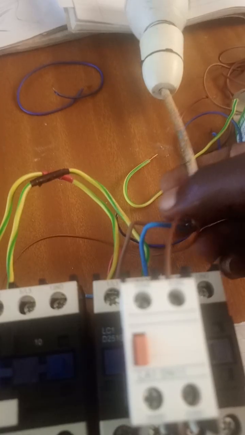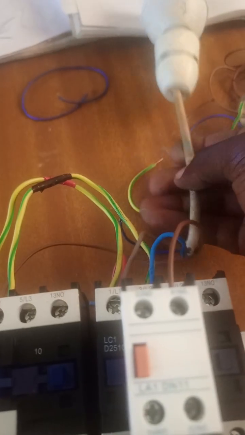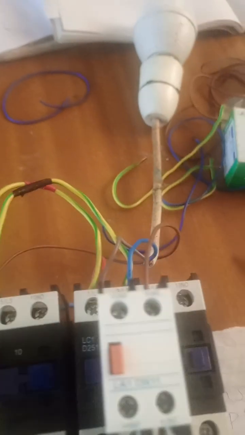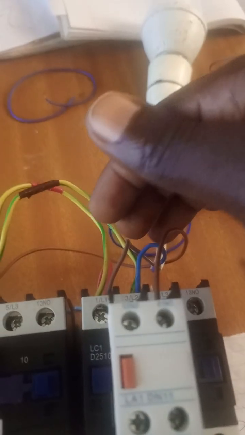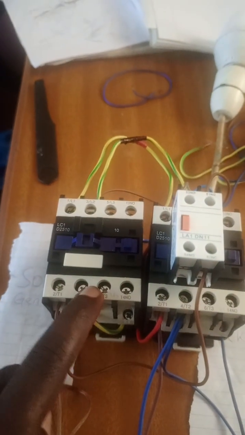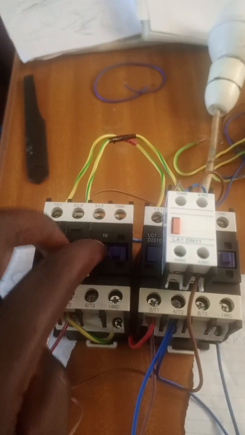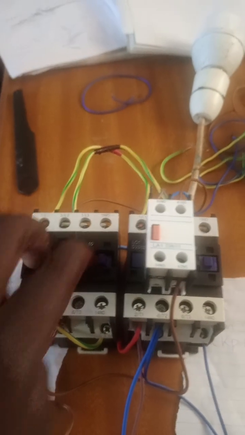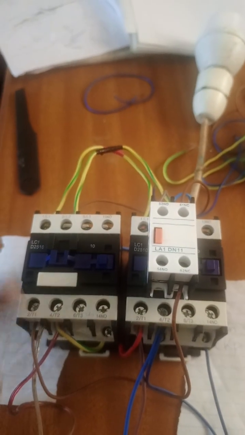Now here we have our load, the L1 and the L2, or the T1 and the T2. Whenever this conductor engages like this, it's normally open.